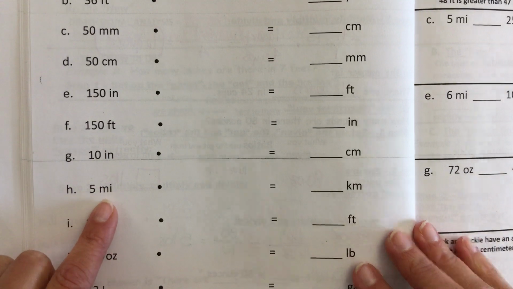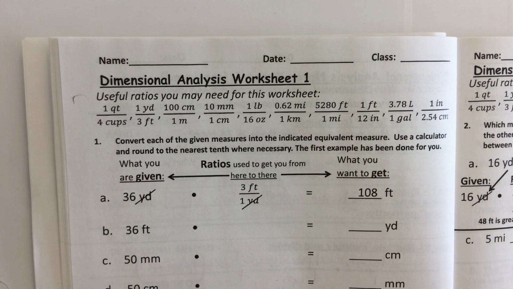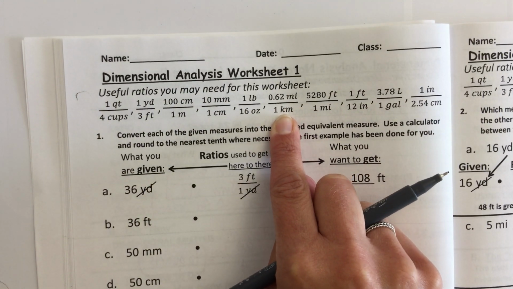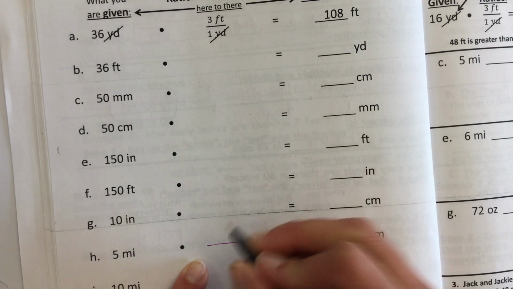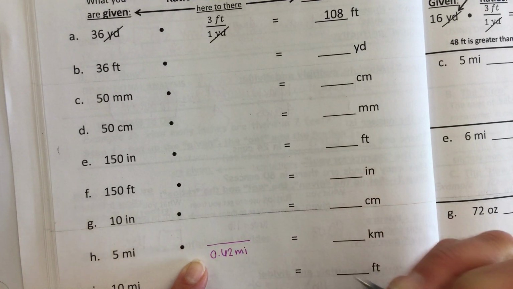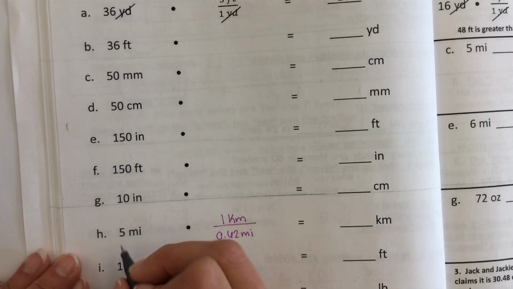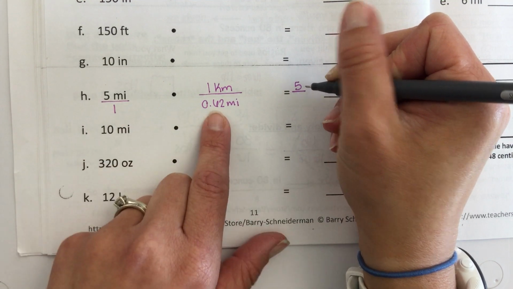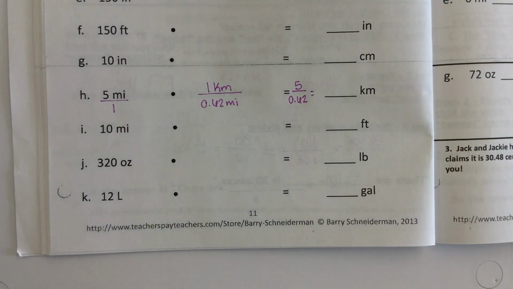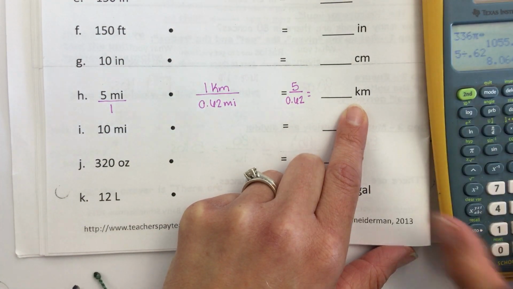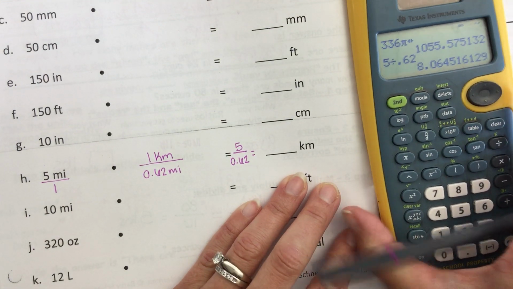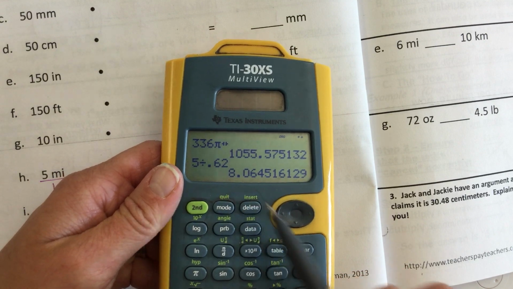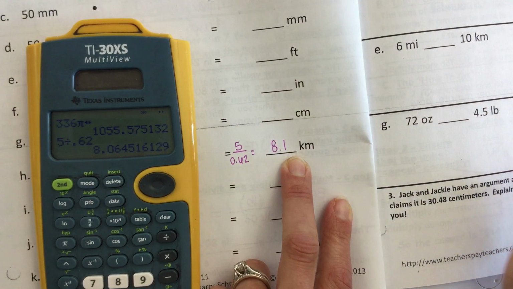So when I look at letter H, I know that I need to go from miles to kilometers. So you go to the top. Which one has miles and kilometers? It's right here. Okay. So is miles going to go on the top or the bottom? Bottom. So 0.62 miles, and then 1 kilometer goes on the top. If you'd like, you can put this over a 1. Five times 1 is 5. 1 times 0.62 is 0.62. And then your final step is to divide. So 5 divided by 0.62, and it gives us a decimal. It says round to the 10th where necessary. So this one is necessary to round to the 10th, so it's going to be 8.1. So 8.1 kilometers.